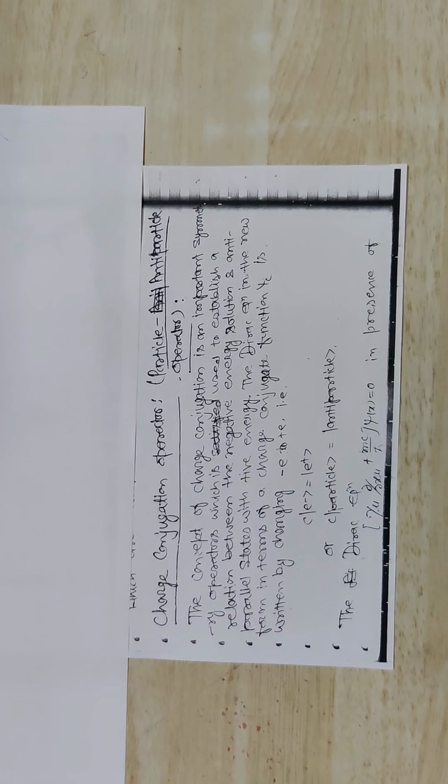Today we are discussing the charge conjugation operator, or in other words, the particle-antiparticle operator. The concept of charge conjugation is an important symmetry operator which is used to establish a relation between the negative energy solution and the antiparticle state with positive energy.